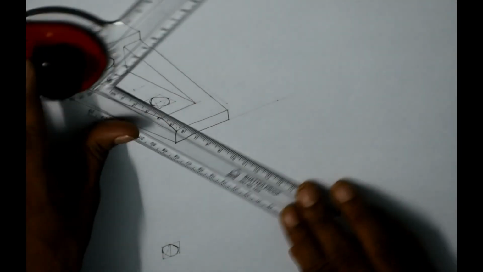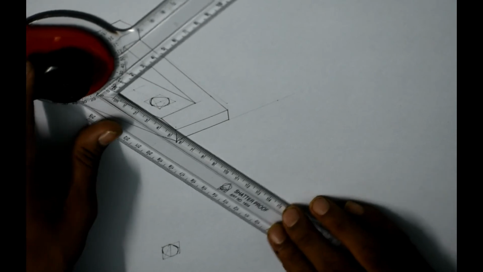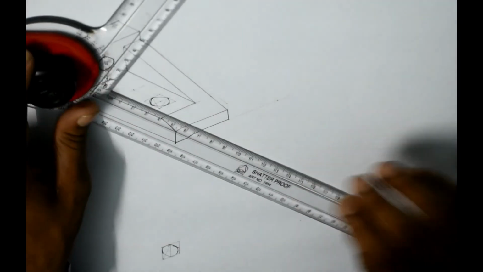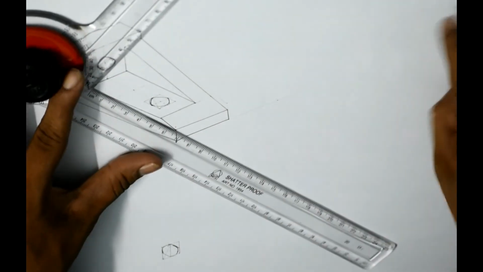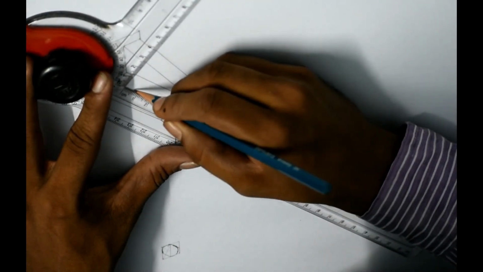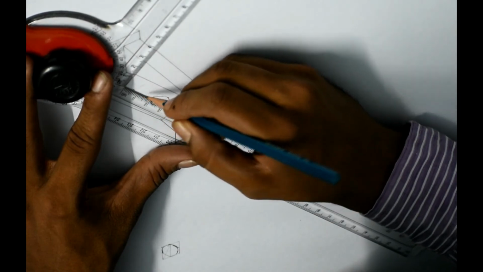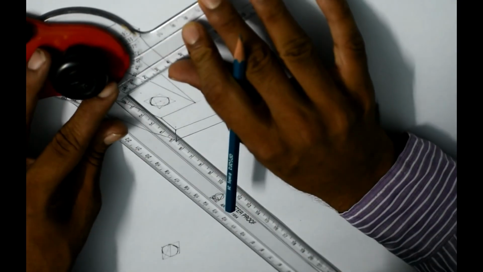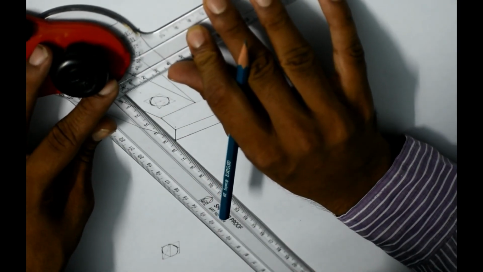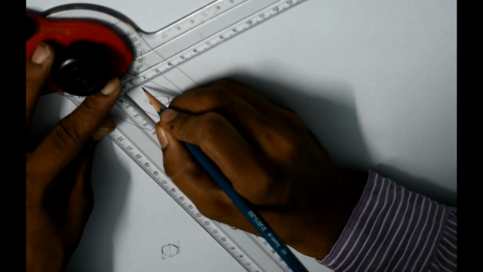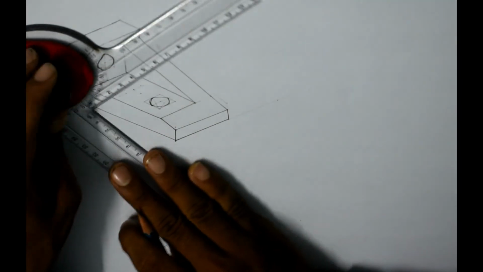One more circle here, the same procedure. First we need to point out 6 mm this side, 6 mm this side. The reason being, this is the 12 mm diameter hole. 6 mm this side, 6 mm this side.